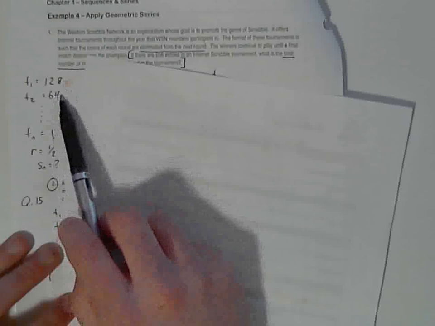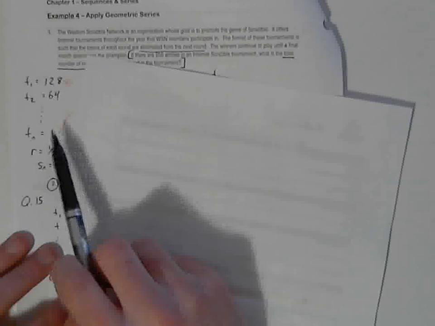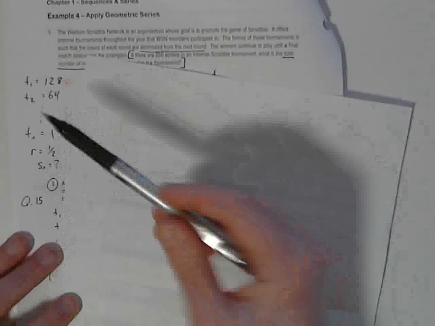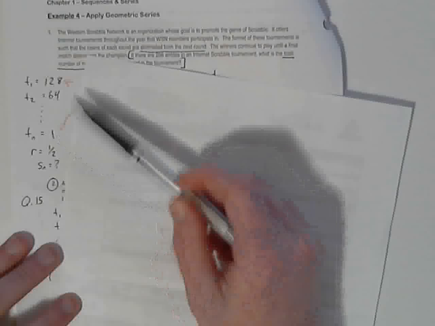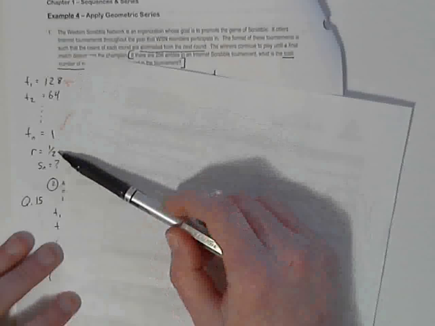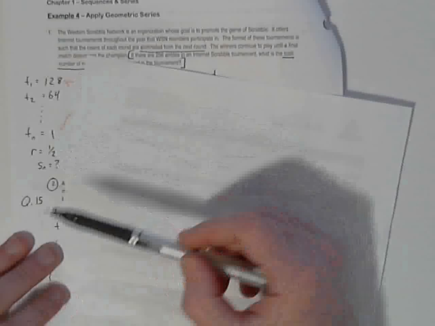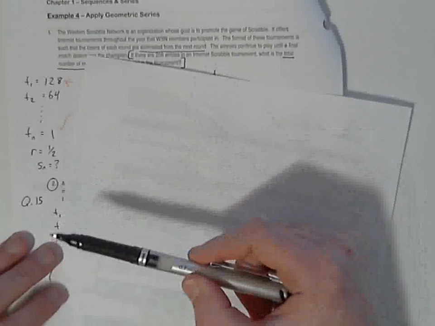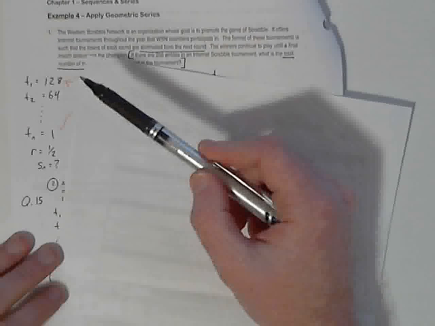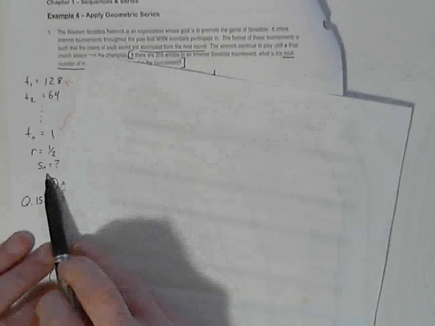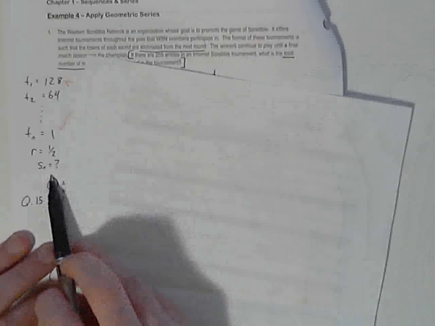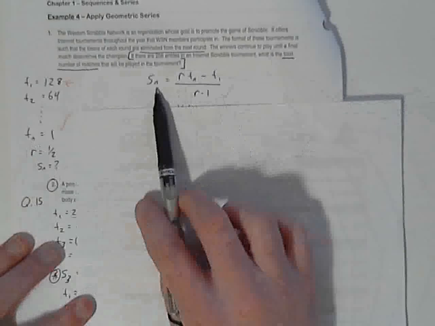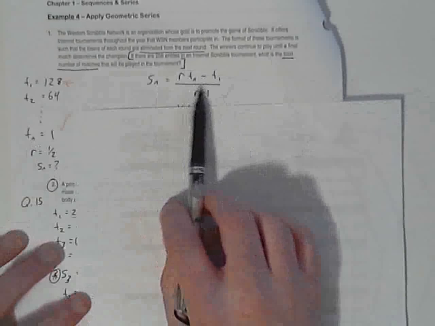So we have our Tn, we have our T1. Our r value is a half. Every time we're going to multiply the number of matches by a half. It's always going to be half the previous number. Or you could just do 64 divided by 128. And we are looking for the Sn value. So we don't actually need to know what the n is. We can use that second formula, as I'm calling it: S of n equals r times Tn minus T1, all over r minus 1. And that should be just fine. And if you do that, the rest of this should be fairly straightforward, I think.